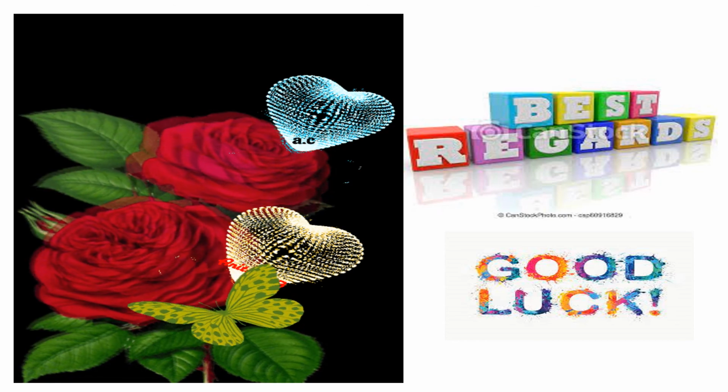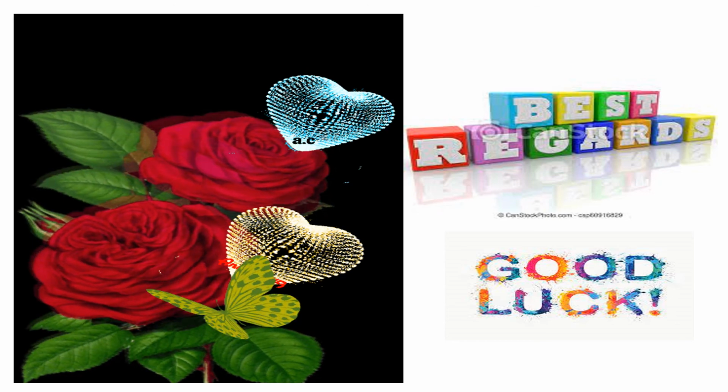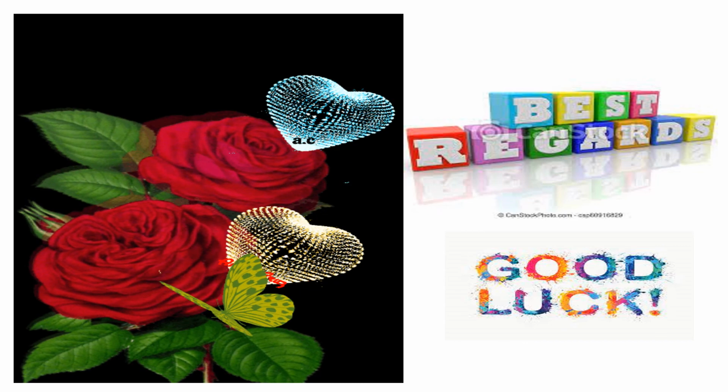Zinc is important for normal growth and reproduction, tissue repair and wound healing, insulin storage and release, and regeneration of retinal pigments, so it has an important role in vision. It is also a component of superoxide dismutase. Both copper and zinc are components of superoxide dismutase, which reminds me of selenium.